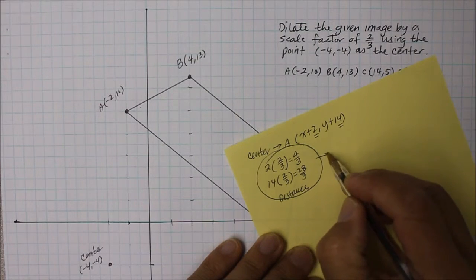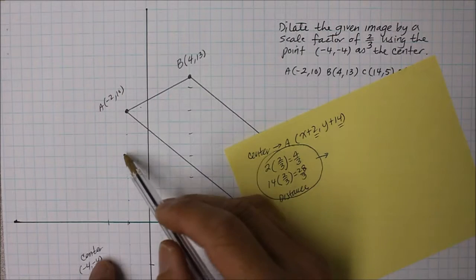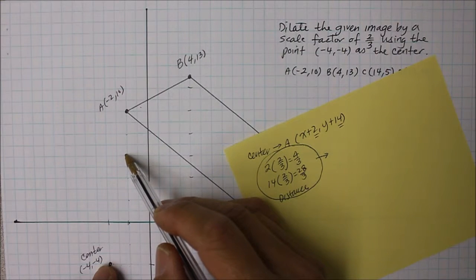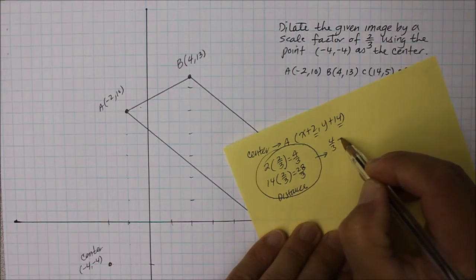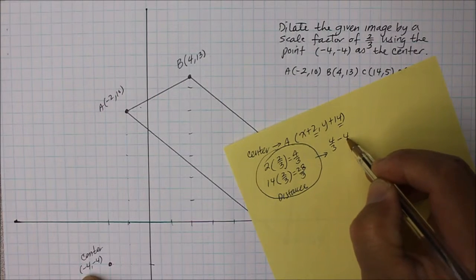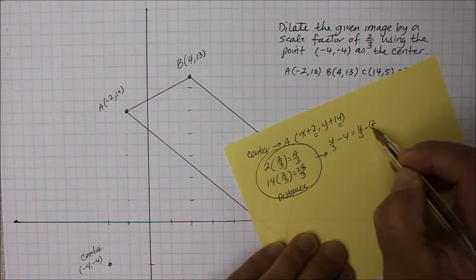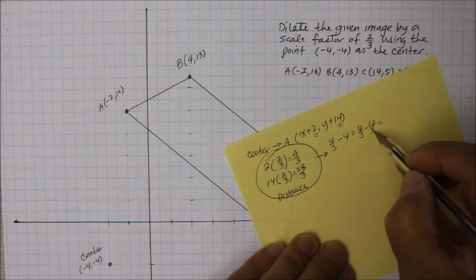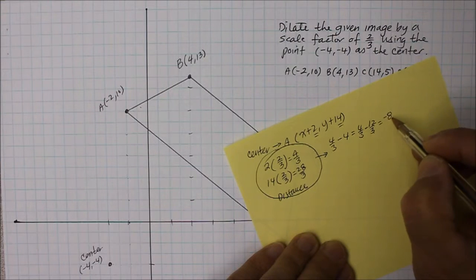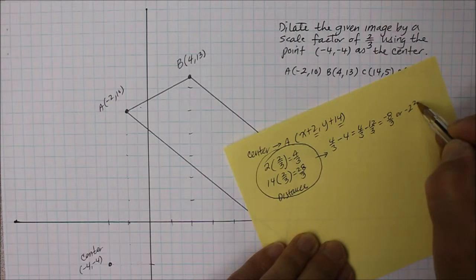However, now we're going to take that and find the actual coordinate by adding it to the center. So that means 4/3 minus, because it's -4, that's like saying 4/3 minus 12/3, because 12/3 is like saying 4. Same denominator, so that's -8/3, or basically -2 2/3.